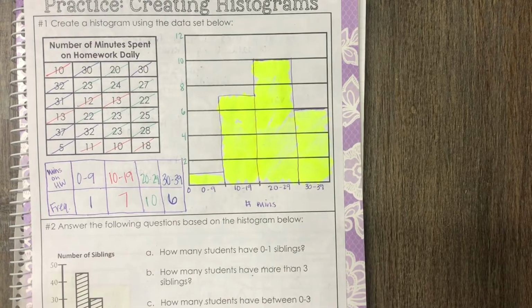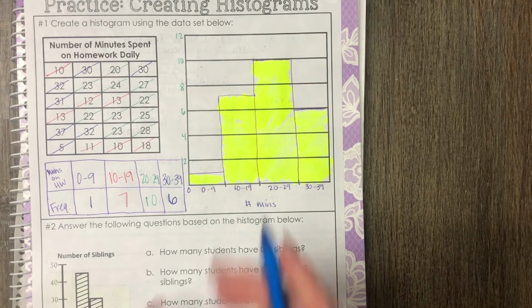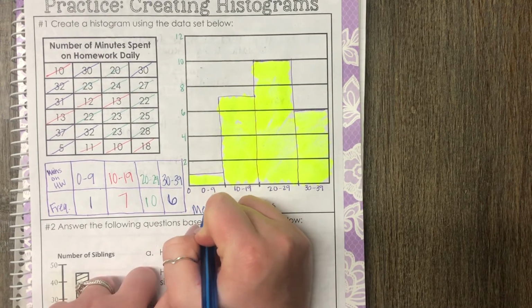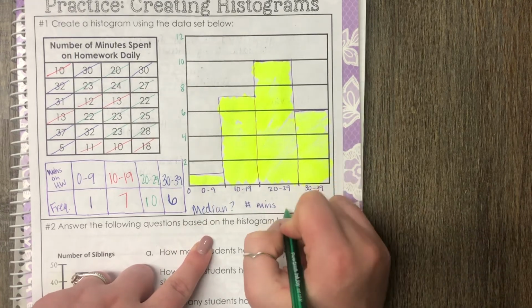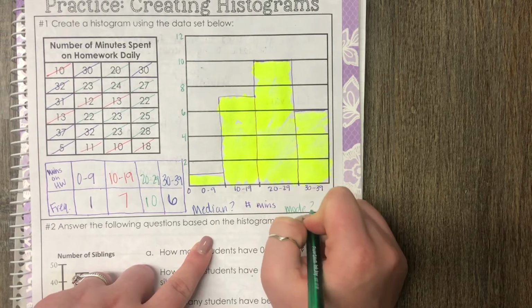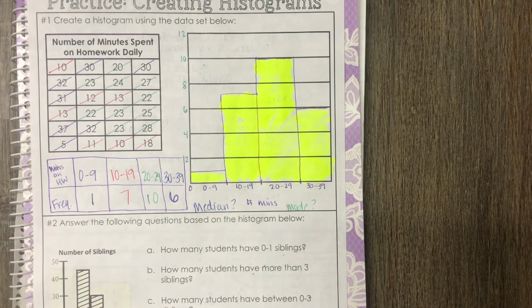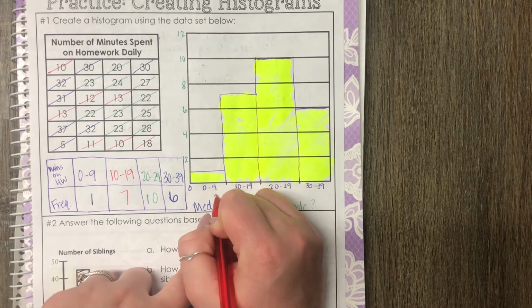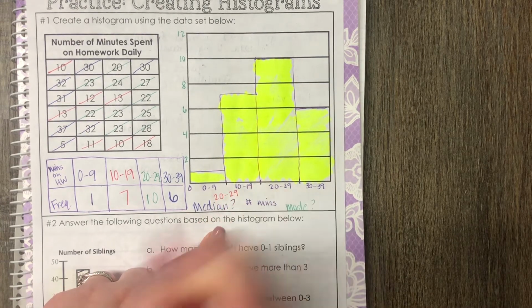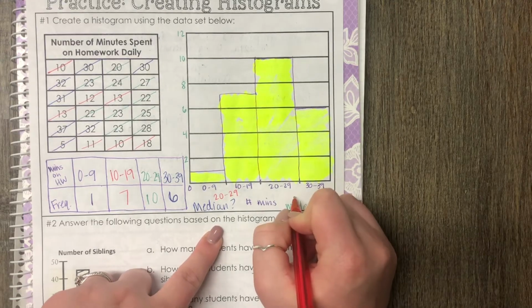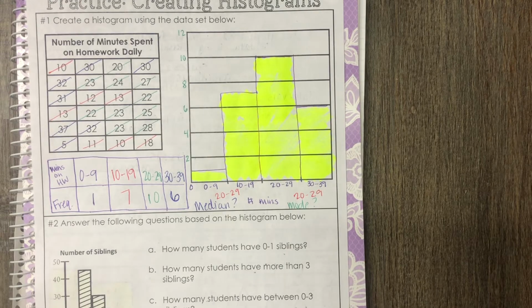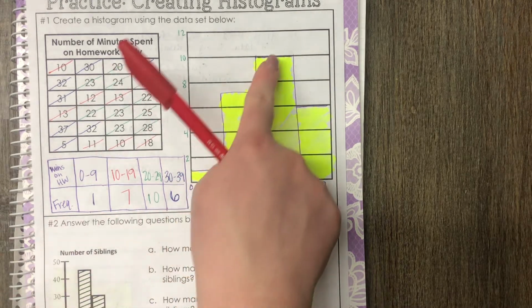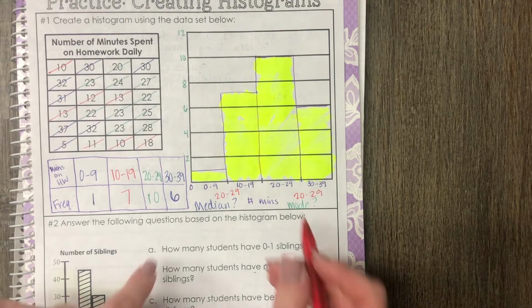Okay, so now I want you to find the median and the mode for this histogram. Okay, for the median, you should have got 20 to 29, and for the mode, you should have gotten 20 to 29. The only thing that was tricky with this is mode. You can see which one has the most, so 20 to 29 wins.